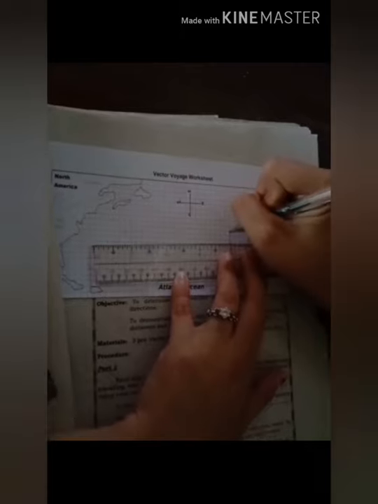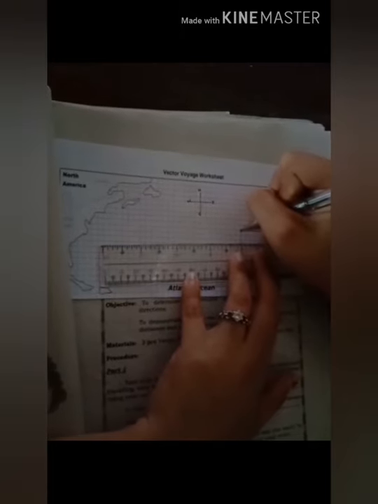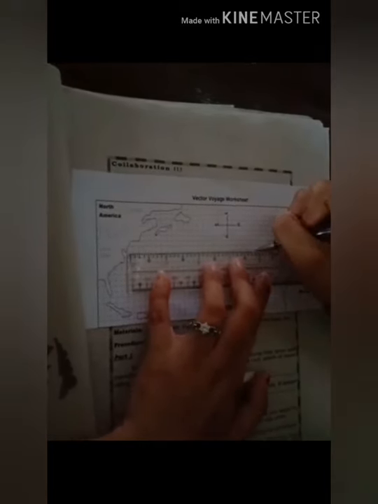And then here. Then repeat the process. Move 8 units again to the west. 1, 2, 3, 4, 5, 6, 7, 8.